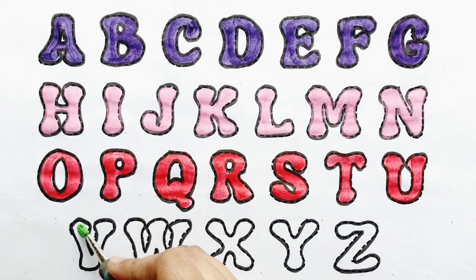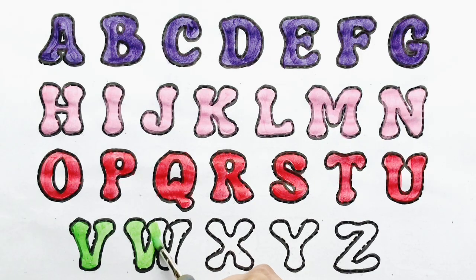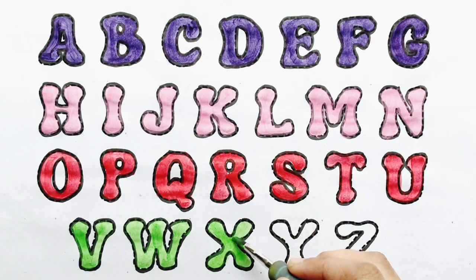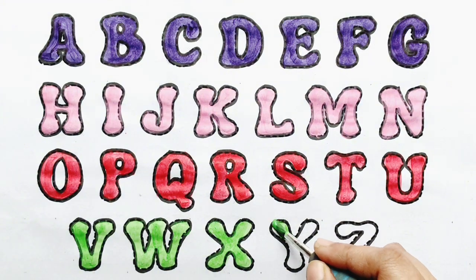1, 2, 3, let's go. A, B, C. Light green color. V for vase. 3. We're singing all together. A, B, C, count the rhythm and W for watermelon. Singing all together. A, B, C, count the rhythm. X for Xmas tree. We're singing all together. A, B, C, count the rhythm and 1, 2, 3. We're singing all together.